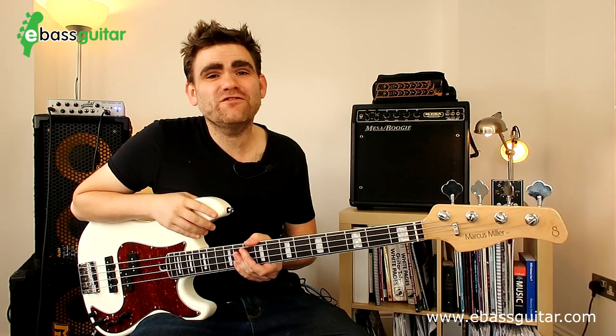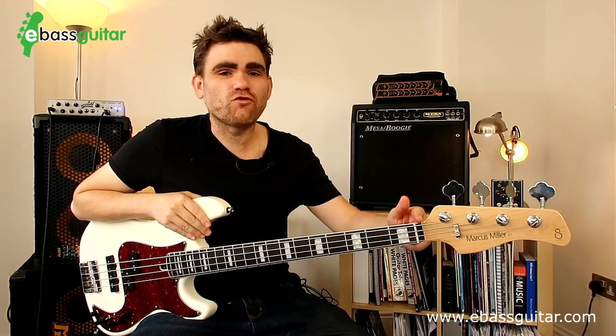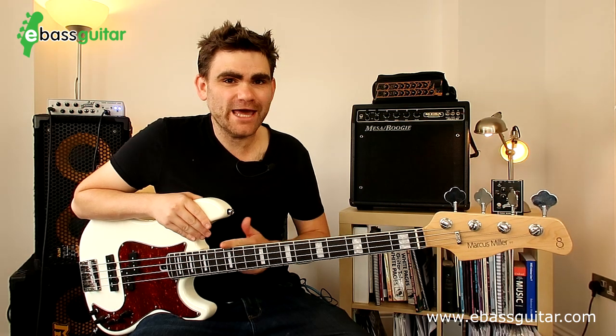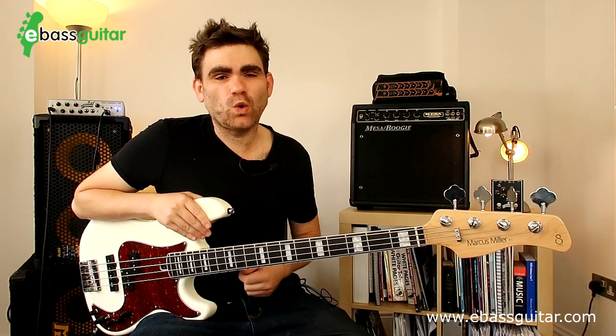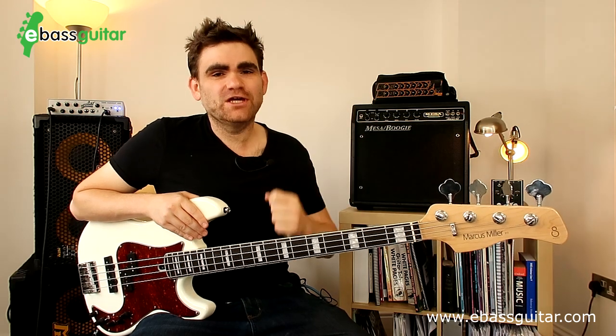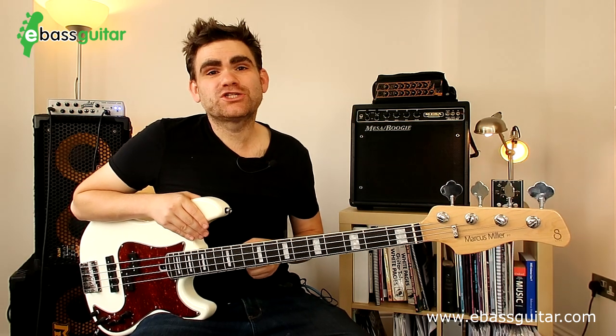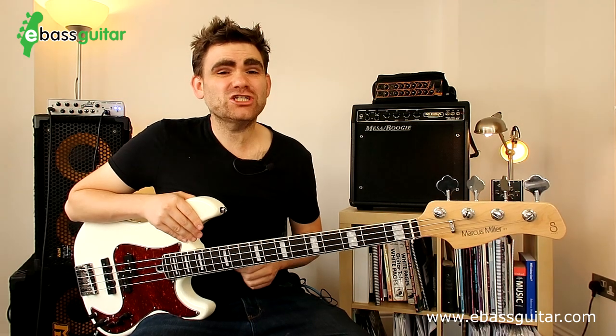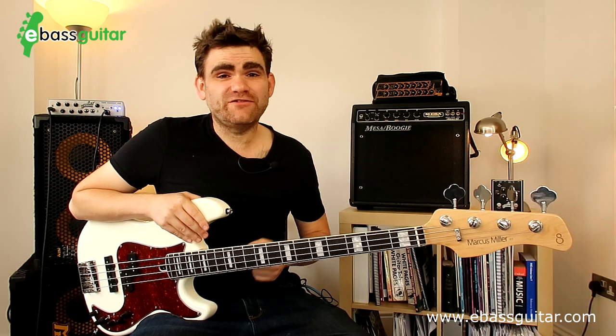Put simply, the circle of fifths is just a way of reordering the 12 chromatic notes, or fret by fret as we go up the neck, into a more musical order, which is either based on ascending up a fourth or down a fifth. So you might also hear it called the cycle of fourths. The cycle of fourths and the circle of fifths is essentially the same thing conceptually for us bass players.